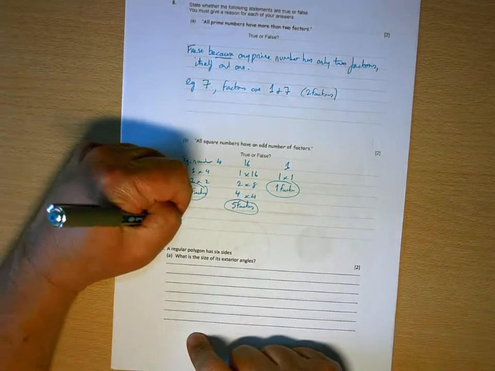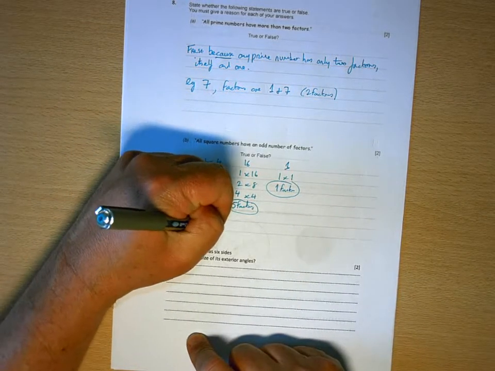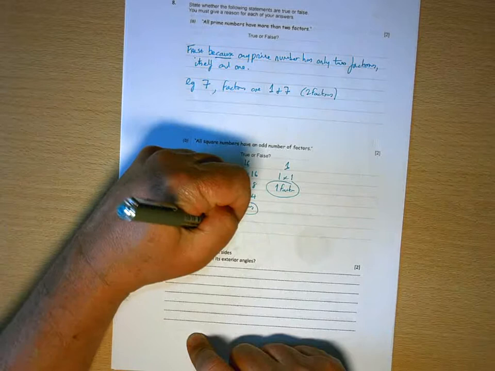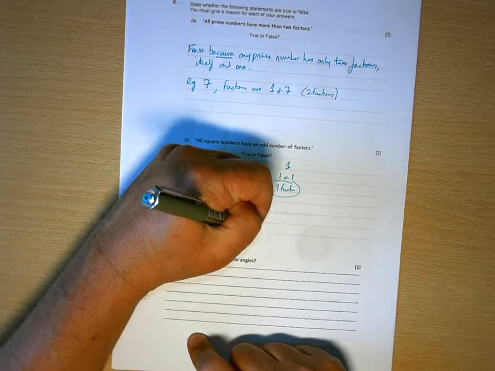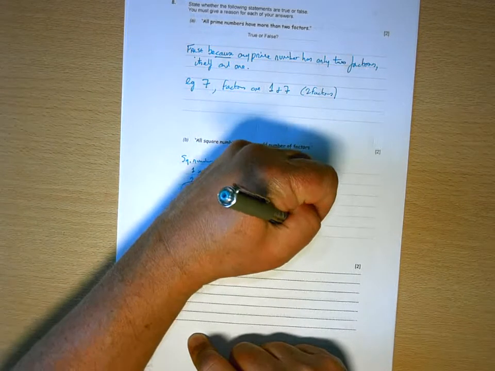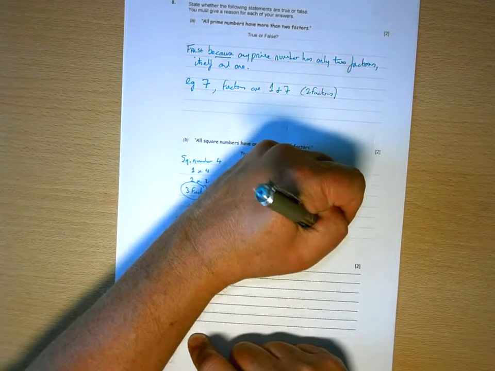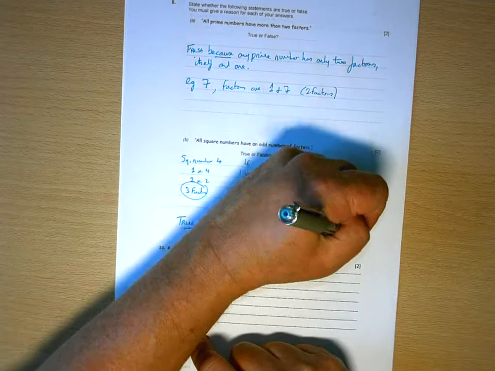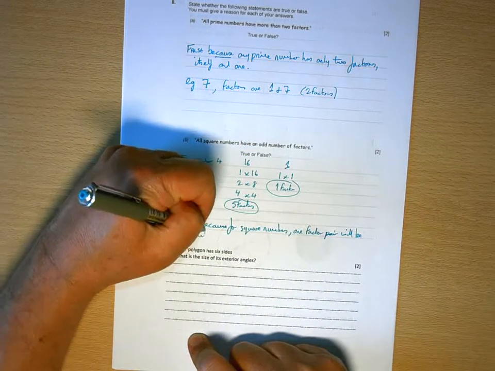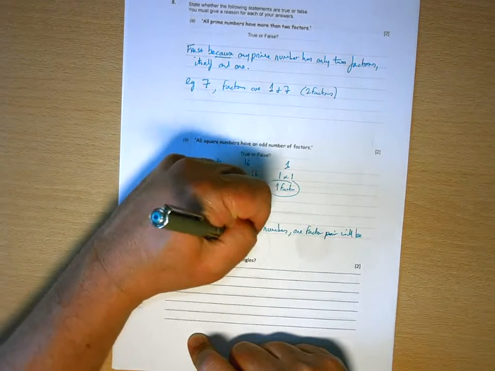So it's true because for square numbers, 1 factor pair will be multiplying by itself.